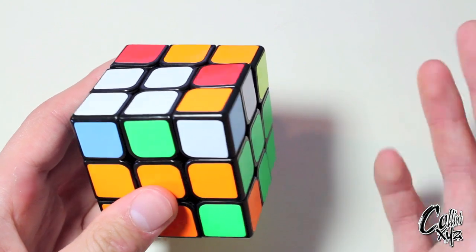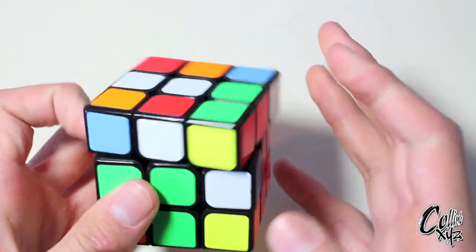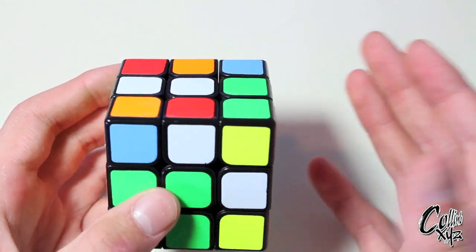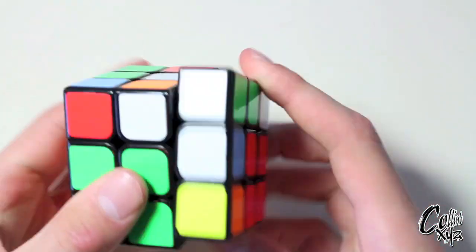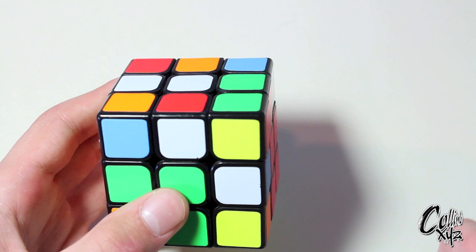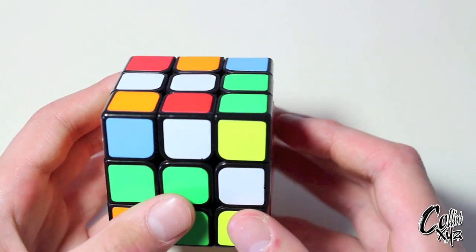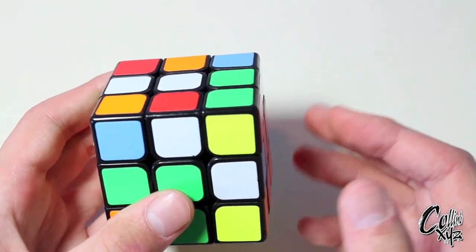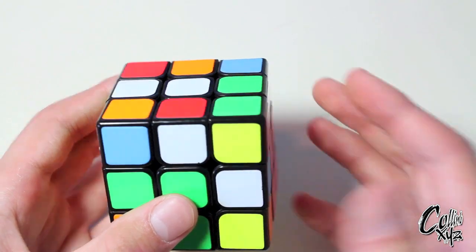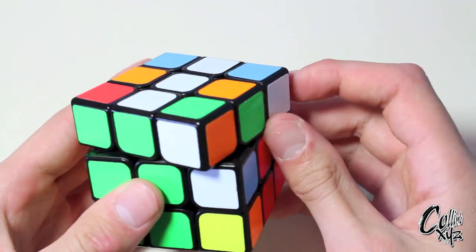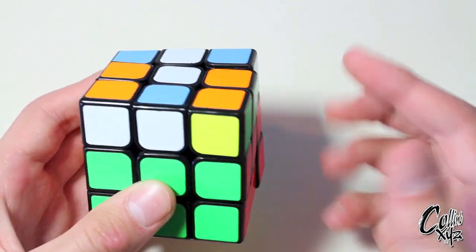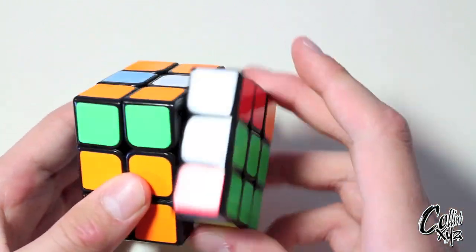We do need to do a cube rotation though, and of course we have to try to limit that as much as possible. Doing this isn't very practical. Another way to do this, which again isn't very practical, but it does show you how you can manipulate these triggers, is by doing this, starting a sledgehammer, moving this over, then finishing the sledgehammer, then you have this pair.